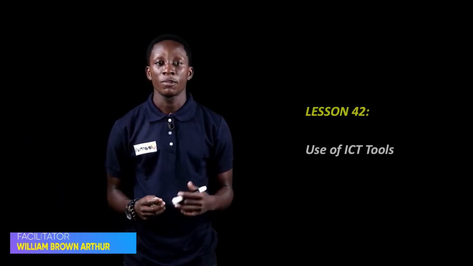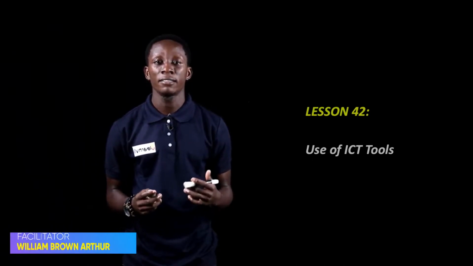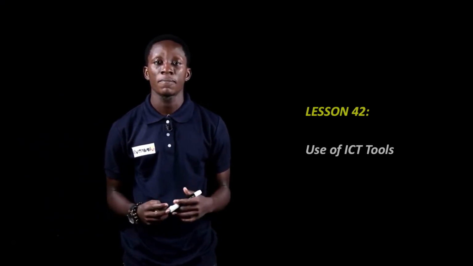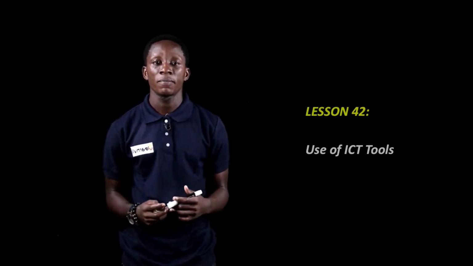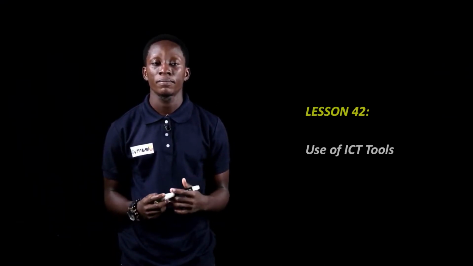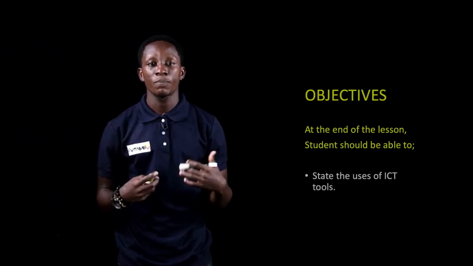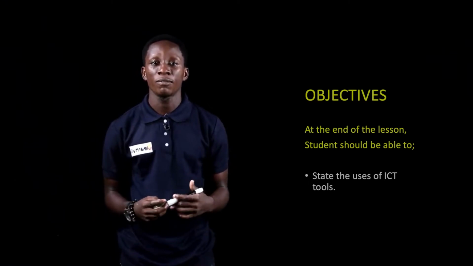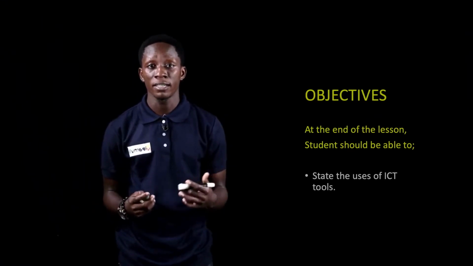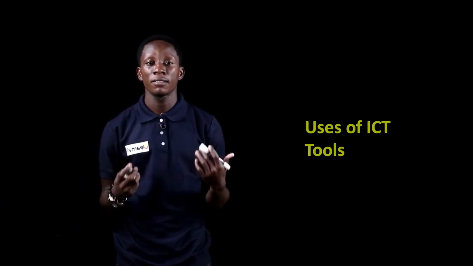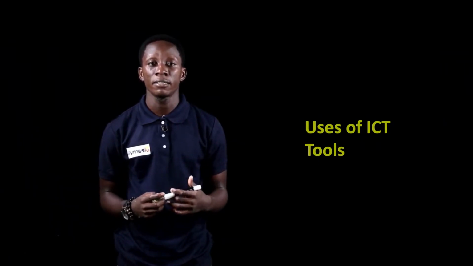We learned about the ICT tools. We got to know the definition of the ICT tools, and we saw some examples of ICT tools. In today's lesson, we are going to look at the uses of these ICT tools. So I expect you to be able to mention one example of an ICT tool and also state its use. So now let's look at the uses of ICT tools.